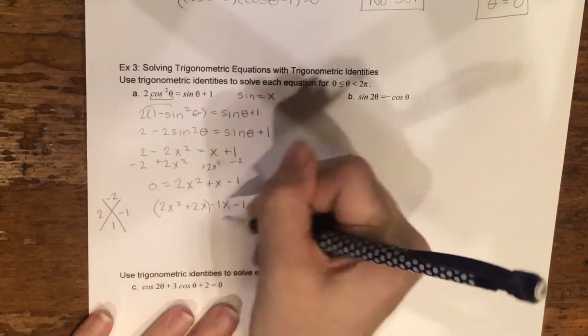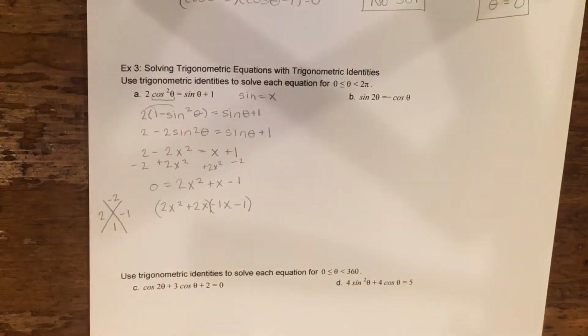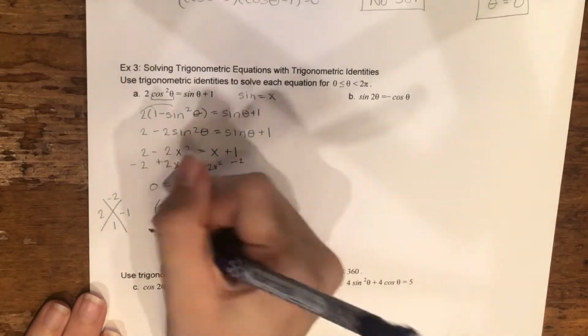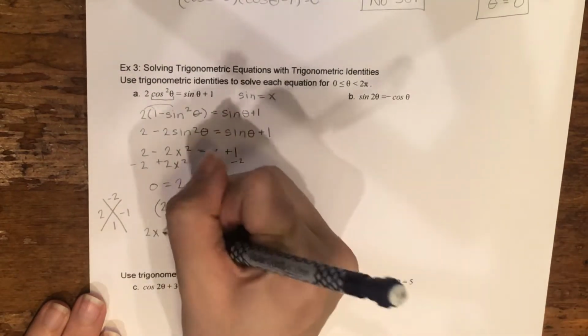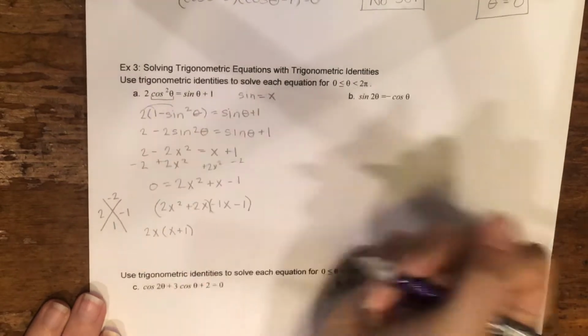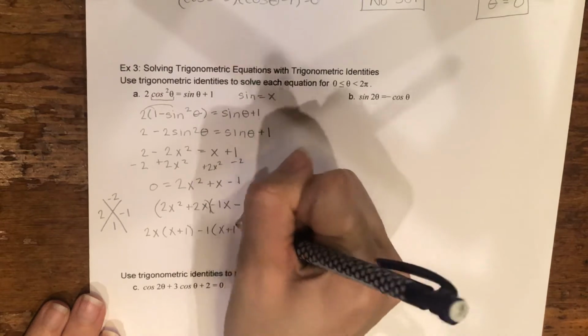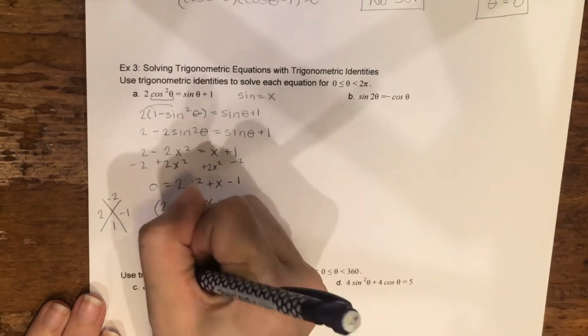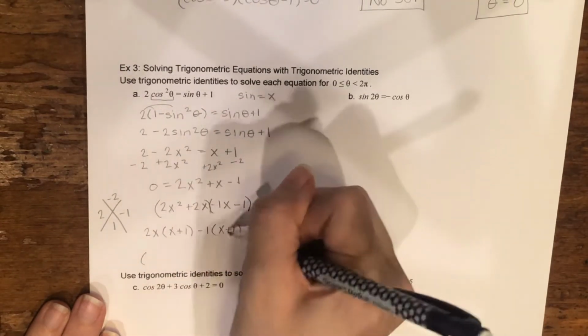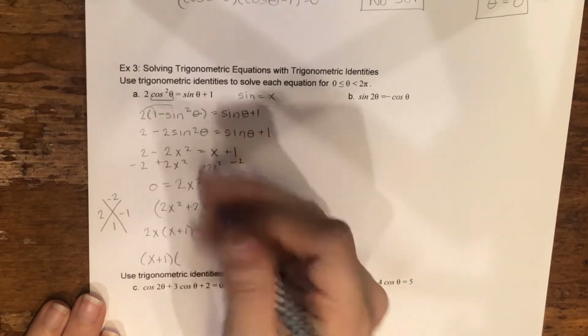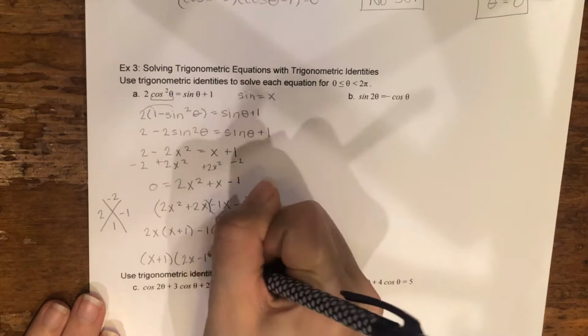We group the first 2, and then we group the second 2. Now we have to look for a greatest common factor. Here, I can take out a 2x, and then I would have x plus 1. Here, I can take out a negative 1, and then I would have x plus 1. Then I write what is in my parentheses, x plus 1, and then I write what is left over, the 2x minus 1.